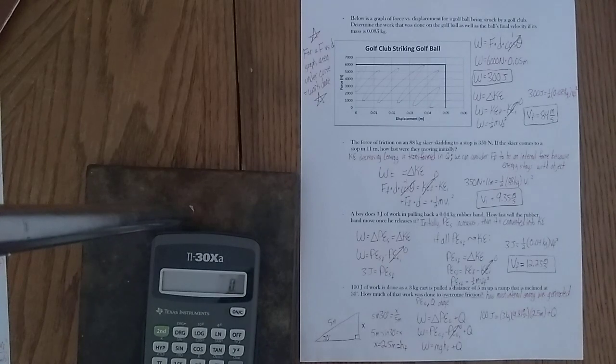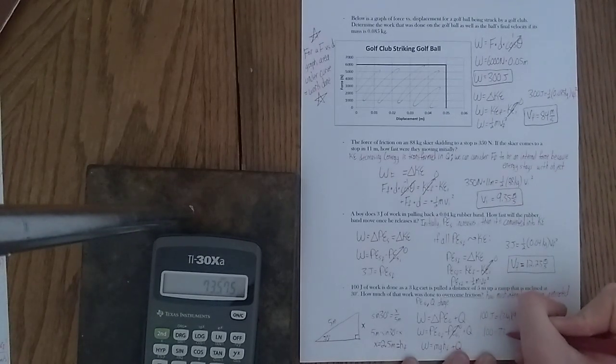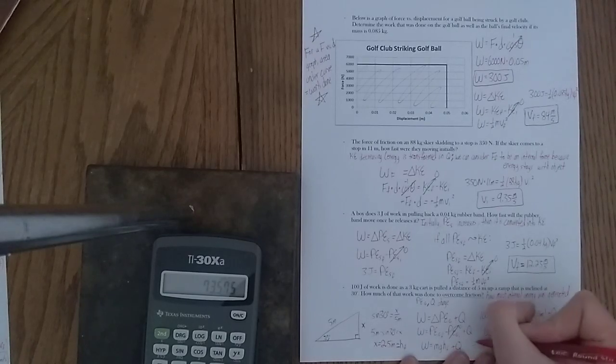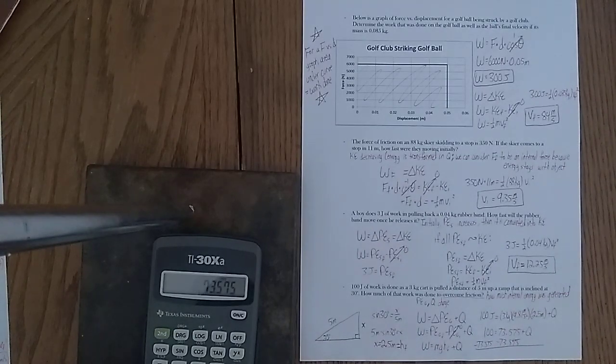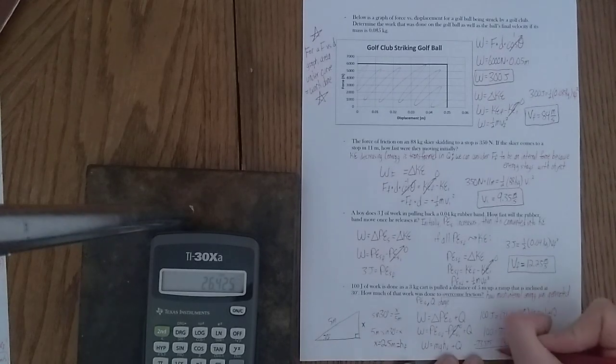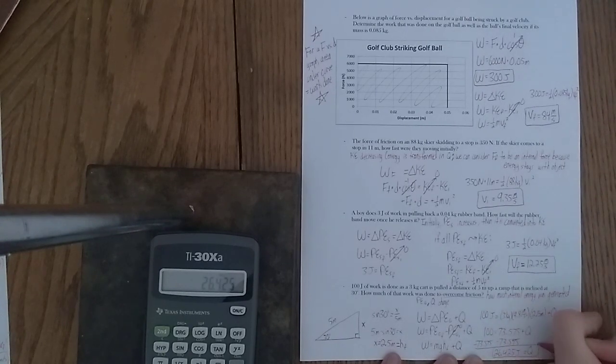Okay, turn on my calculator. 3 times 9.81, excuse me, I don't know why I said 9.85, times 2.5 is 73.575 plus Q. So Q is the remainder of this. So let's see, 100 minus 73.575. The internal energy was 26.425 joules. That is equal to Q.